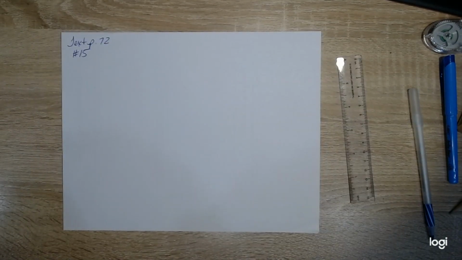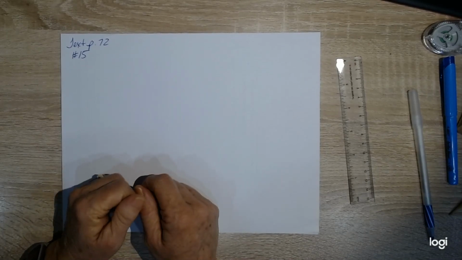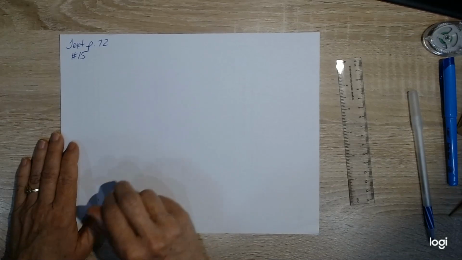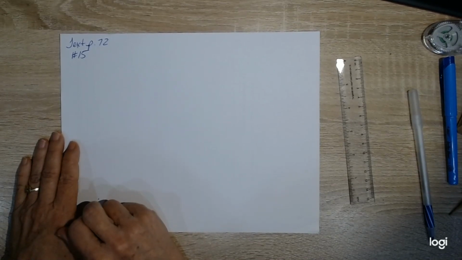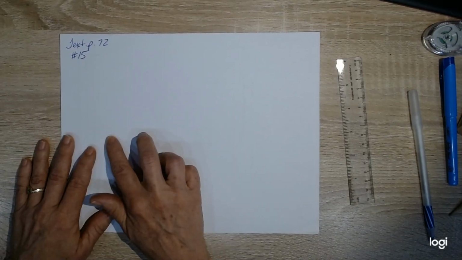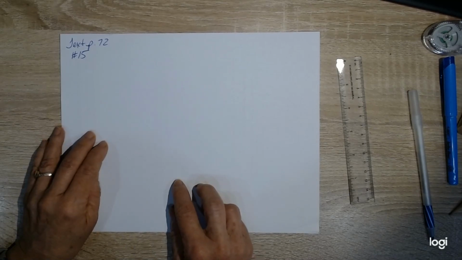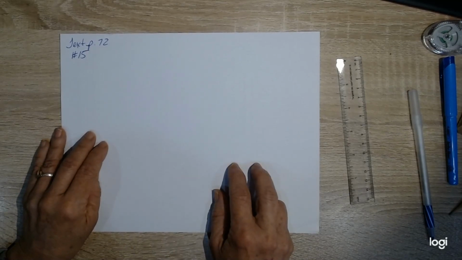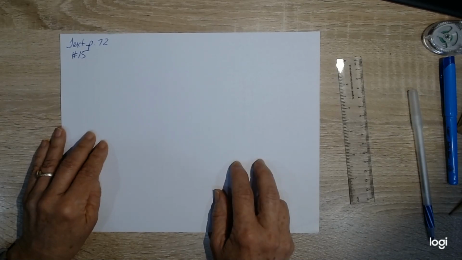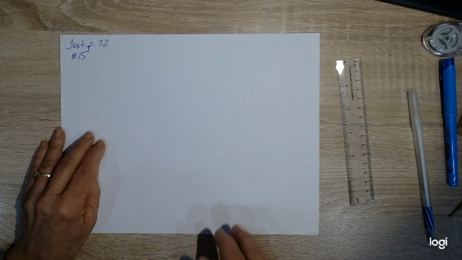So number 15 asks us to sketch two circles. It says sketch circle P, sketch a triangle inside of circle P so that the three sides of the triangle are chords of the circle. So I can already envision I'm going to put a triangle inside of a circle on one of these. Then I have to sketch another circle labeled Q and sketch a triangle on the outside of that circle so that the three sides of the triangle are tangents of the circle. That's being circumscribed around it.